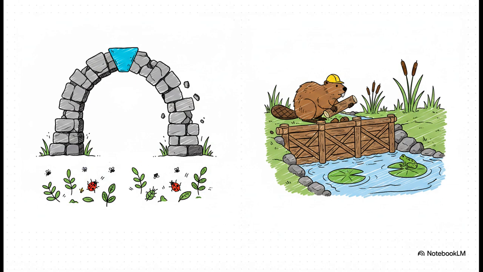Okay, listen up, because this is a classic exam question. You have to know the difference. A keystone species has a huge effect, even though there aren't many of them. Just like the keystone in a stone arch. If you pull that one stone out, the whole thing comes crashing down. A foundation species, on the other hand, is an ecosystem engineer. They are the ones physically building the habitat.